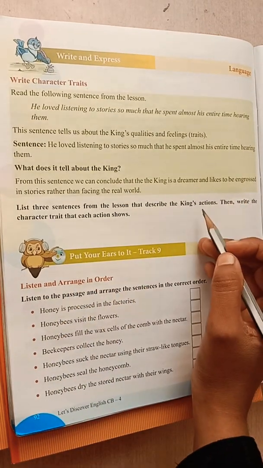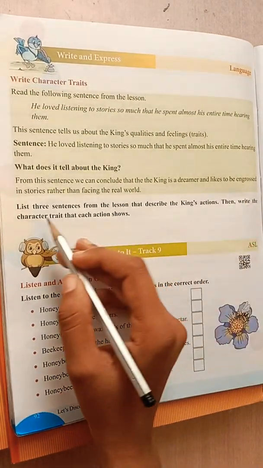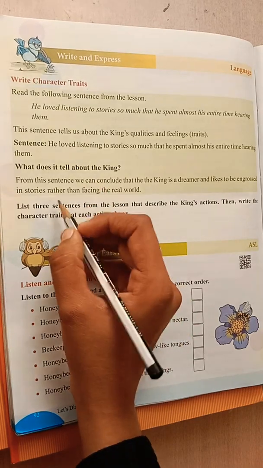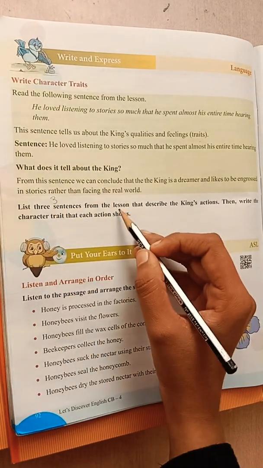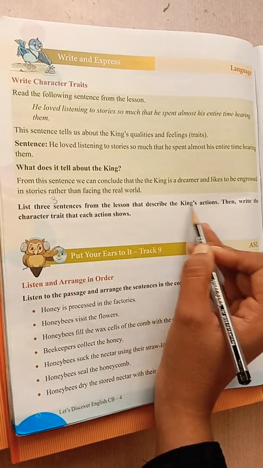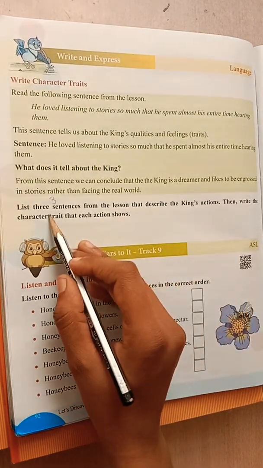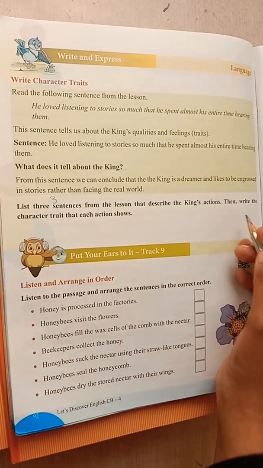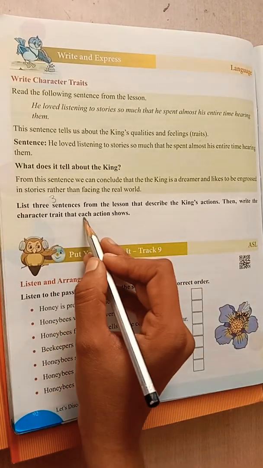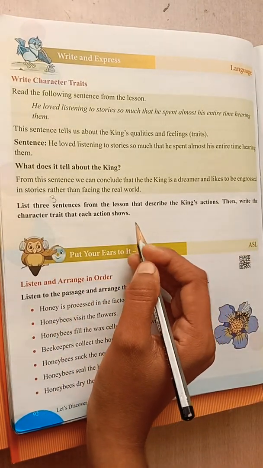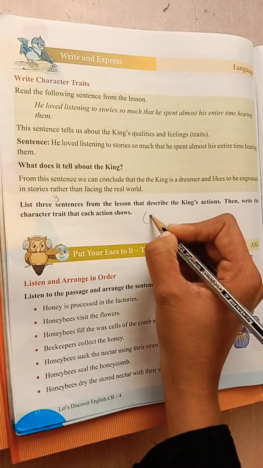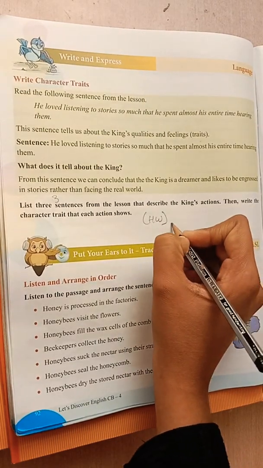Okay, lesson में से आपको कुछ king के actions लिखना है. List 3 sentences. How many sentences will you list? 3 sentences from the lesson that describe the king's actions. जो king के action को describe करे वैसे 3 sentences you have to find out. Then write a character trait for each of the actions shown below. Where are you going to write this? In your HW book. Okay.